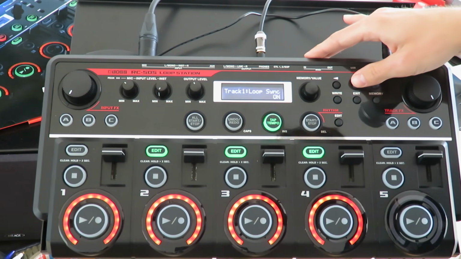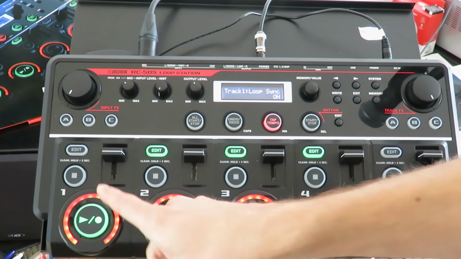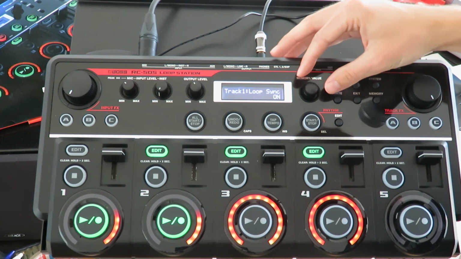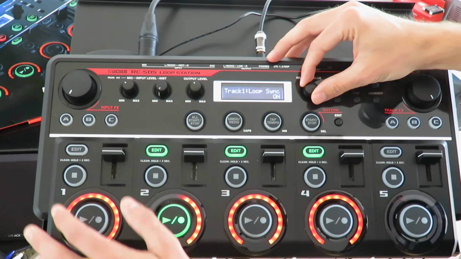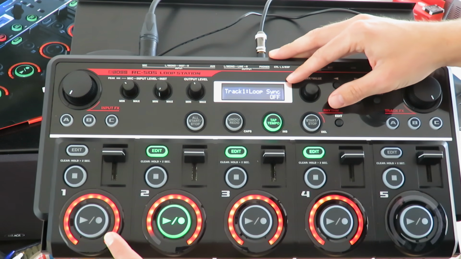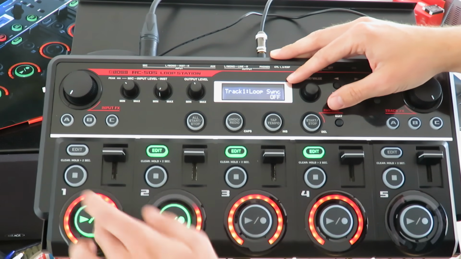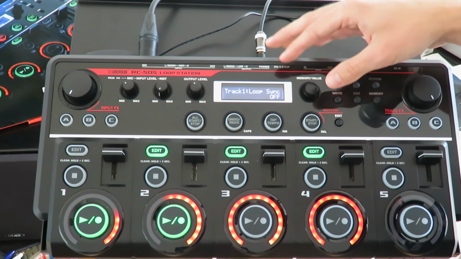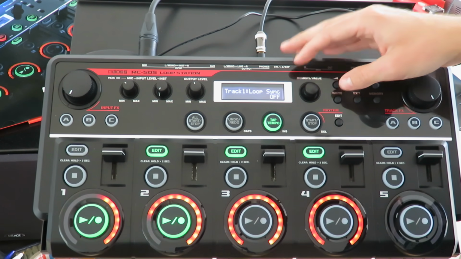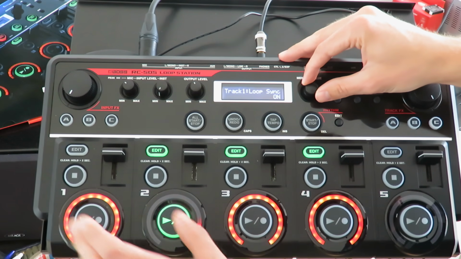Then, loop sync. If you play, those 2 loops are in sync, but if I stop this track and put it out of sync, I can now start it whenever I want. For instance, here. Or here. Because they're not synced anymore. Which, in that case, is not nice. So I'm gonna turn it on again.